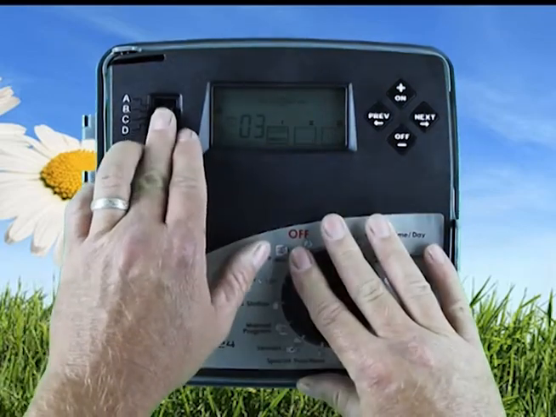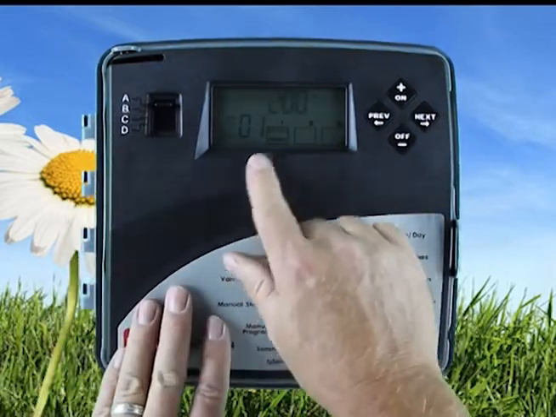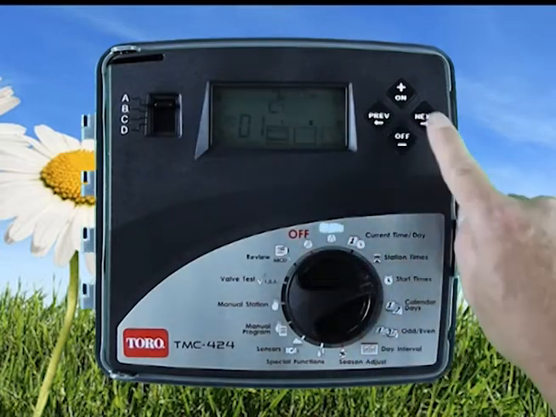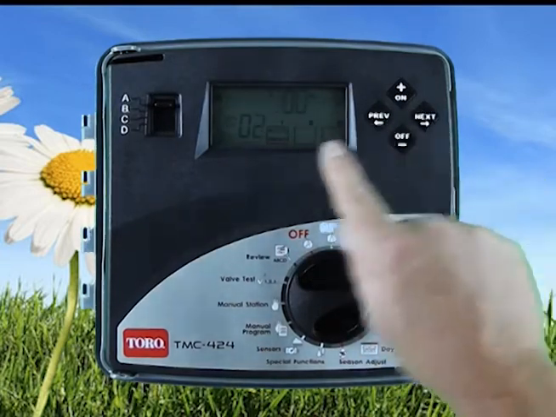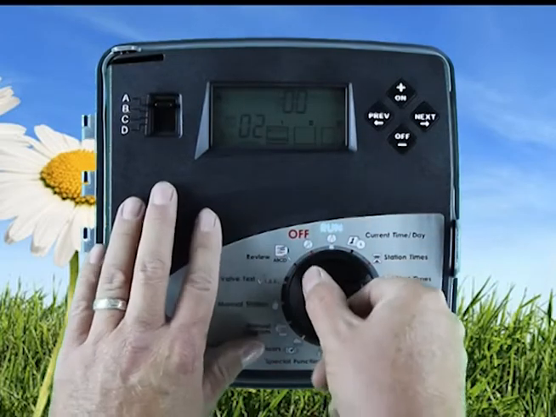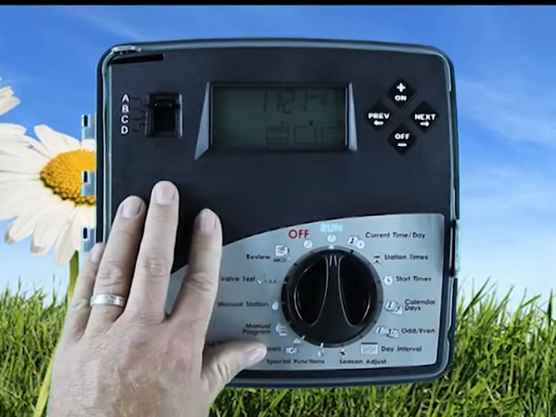Now, back to A. I have 1 start time at 2. If I hit next, I go to the minutes. I could make it 2:30 if I desire. Hit the next again, and you see a 2nd start time's 4 a.m. That's what I want. Back to the run position.